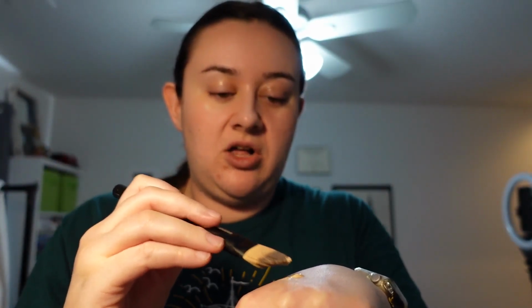So I'm just gonna use my NYX foundation flat paddle brush to apply this all over, and I'm not gonna go too heavy with it. Okay, so I have put foundation all over my face, and I also put a little bit on my neck because I am going to do a bit of makeup there.